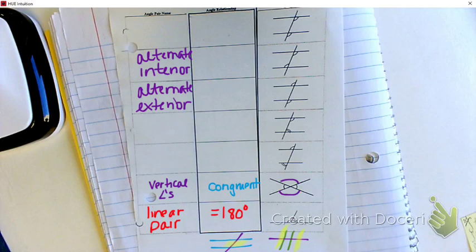Look at the two angles that are highlighted. Do you think they're the same, or do you think they're different? And when we say the same and different, I'm talking about how wide it is, the width of those angles that are highlighted. Do you think they're the same or different? They look the same, so they're congruent.